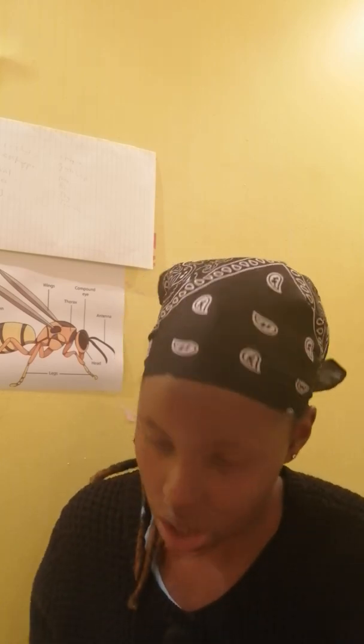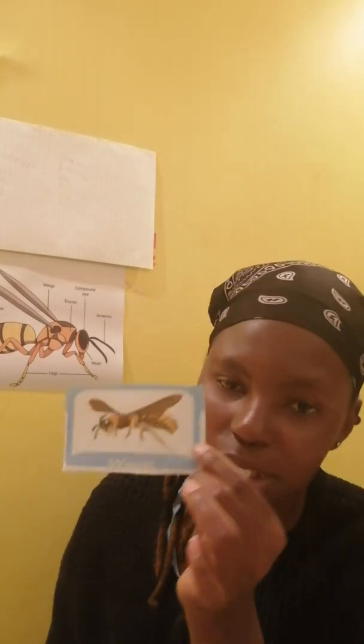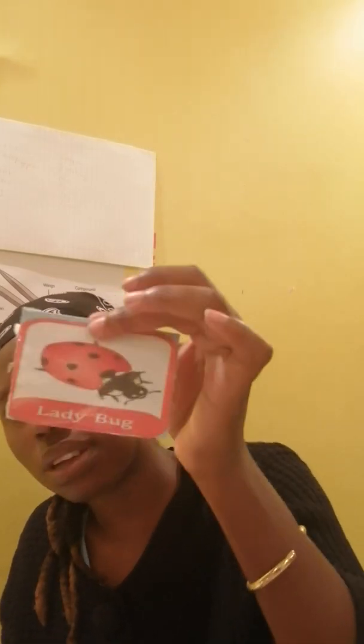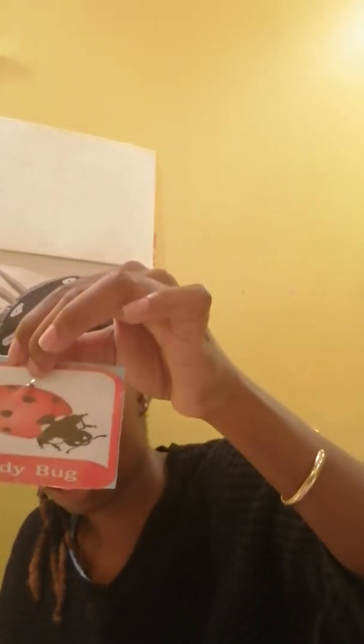and I want you to name them for me. Okay, we have this one. It's a wasp. So it's brown in color, as you can see. And then we have this one, and it's a ladybug. Say ladybug. So it's red and black. Okay, it has a red color on its wings and dotted blacks, as you can see. And its head and thorax is black as well.